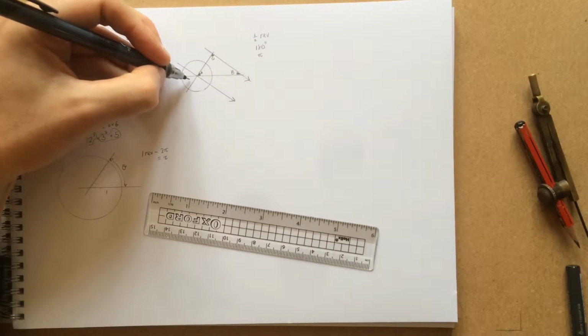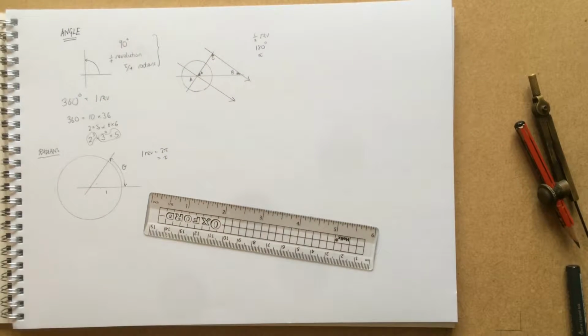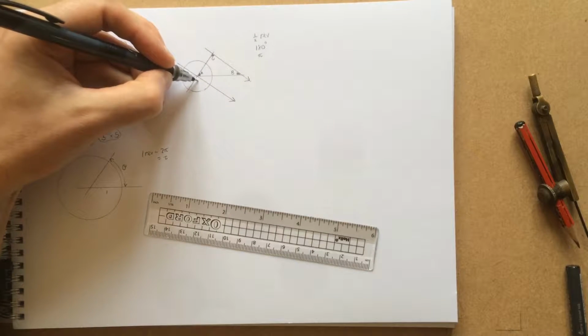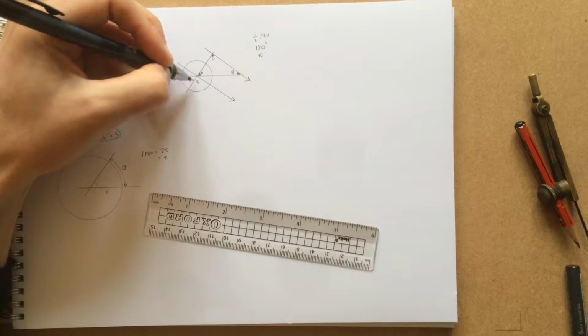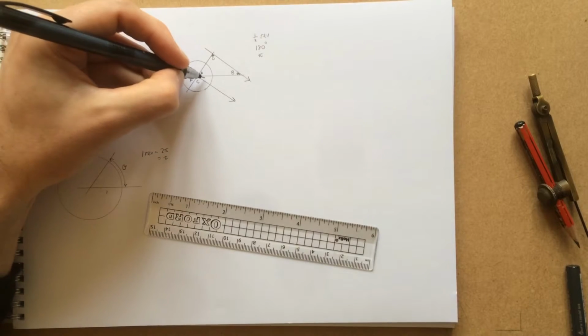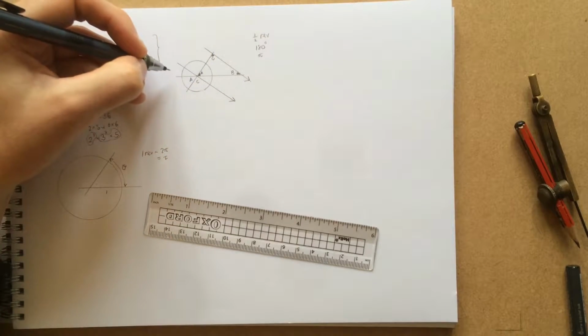Okay, so this angle is just the same as this angle, obviously. This angle is C, isn't it? That and that is the same as that and that because they're parallel. And this one's going to be B. That and that.